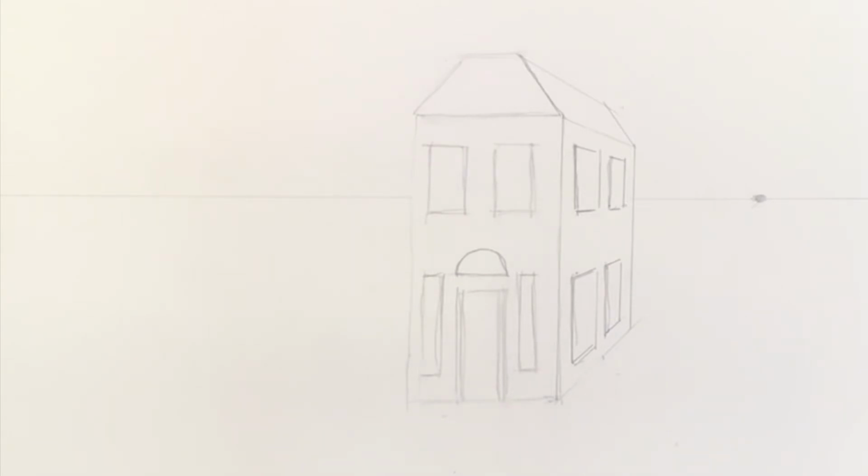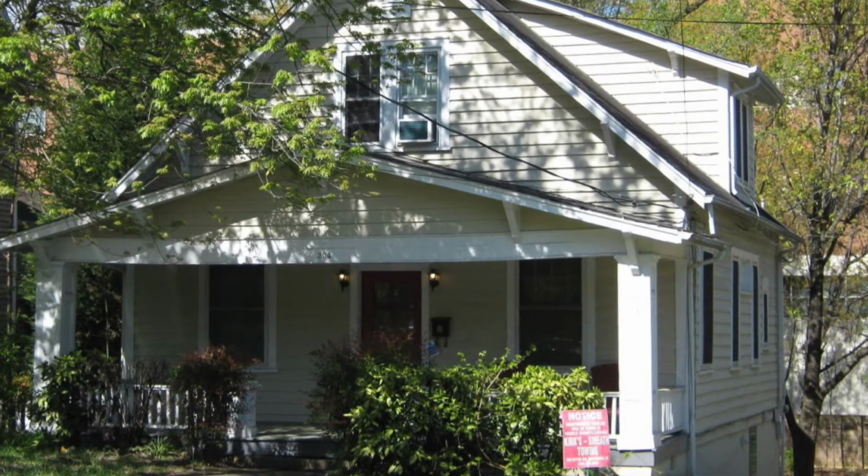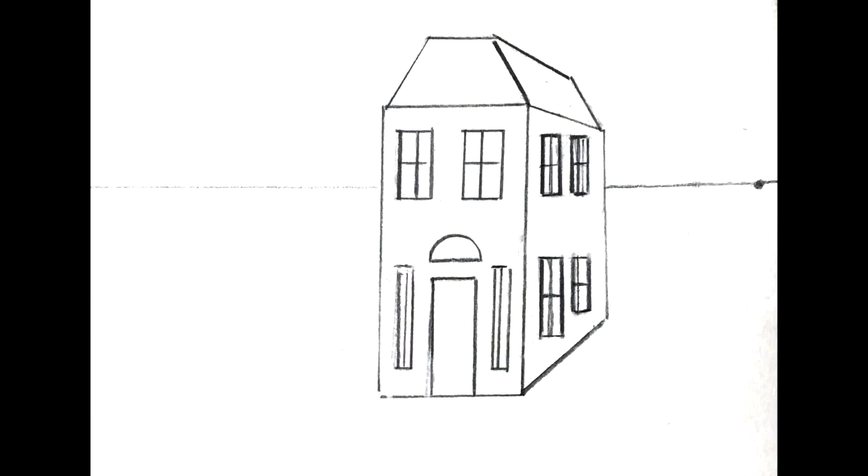The reason why we do it this way is to make the windows look like they're in perspective, like a real house in this image. If we do it incorrectly, the windows won't be in perspective and will look off, like they do in this picture.